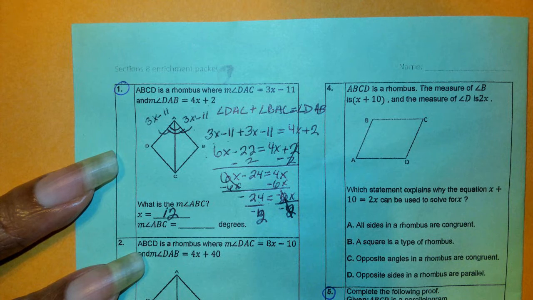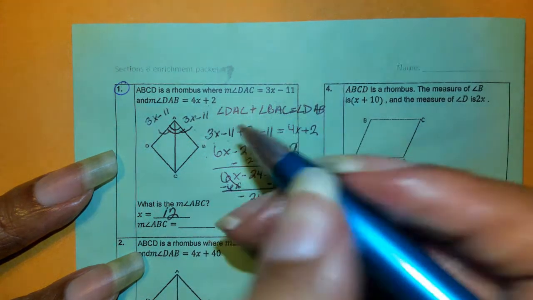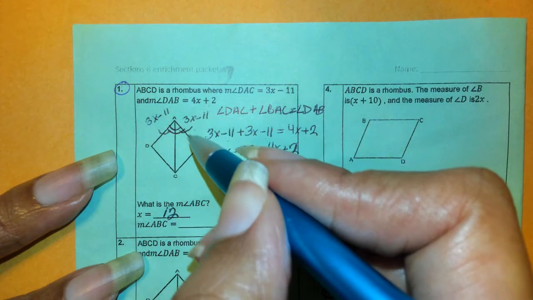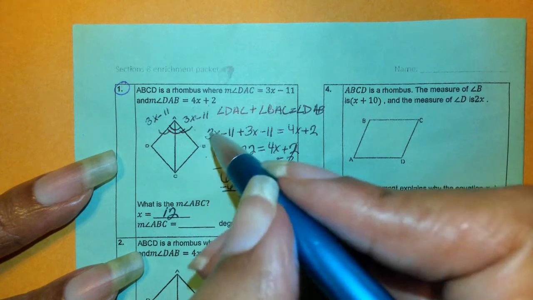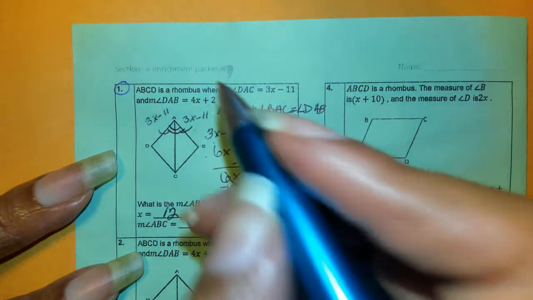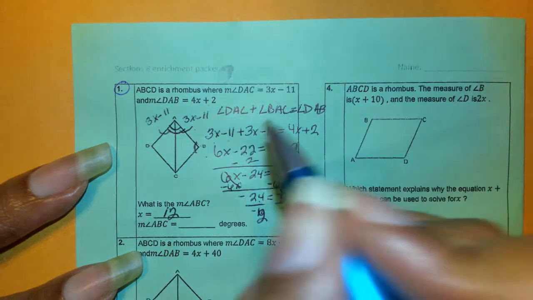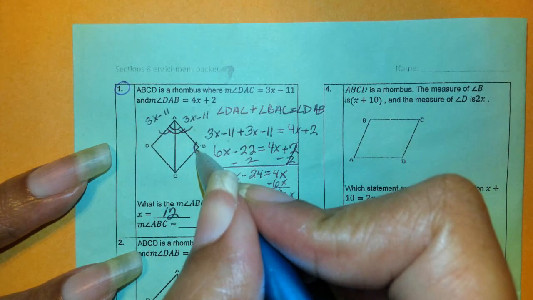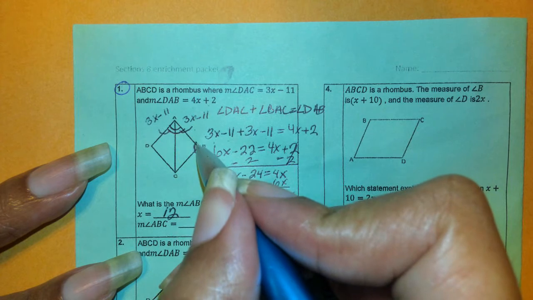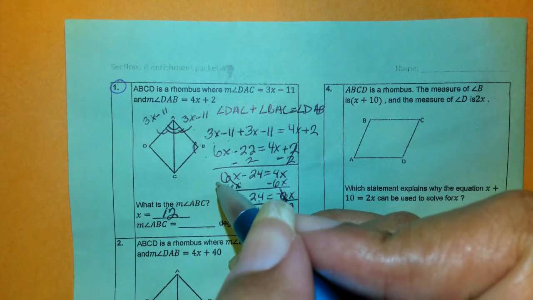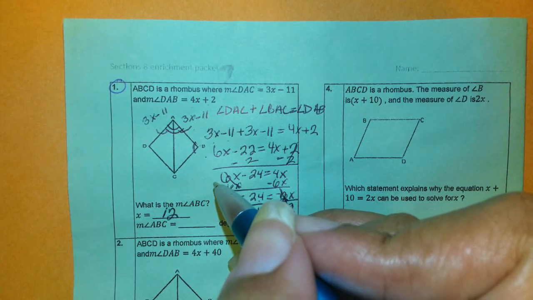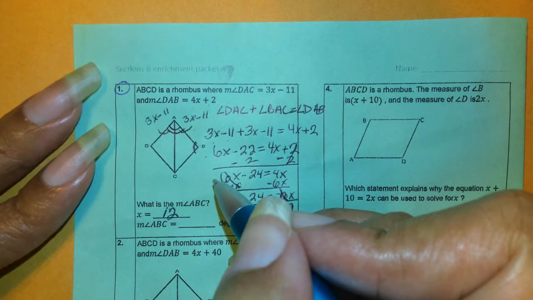Now that we have that, the second thing asks us, what is the measurement of angle ABC? We've got to identify angle ABC. Angle ABC is here, A, B, C. Remember, the most important letter is going to be your vertex, which is here. So this is going to be angle ABC. There's a special relationship in a rhombus between these two angles. They are next to each other. They are back to back. These are our consecutive angles. Remember, your consecutive angles are going to be supplementary.